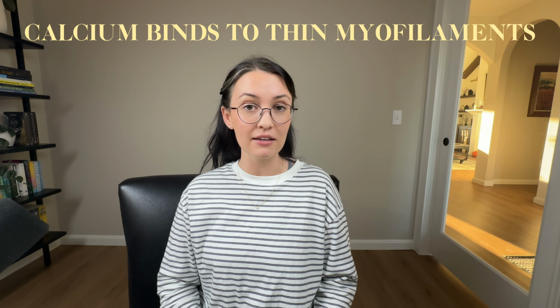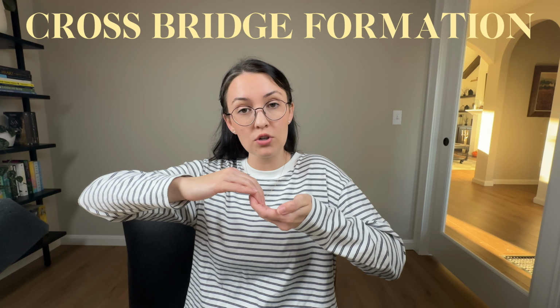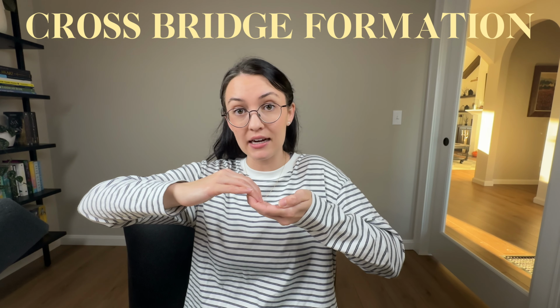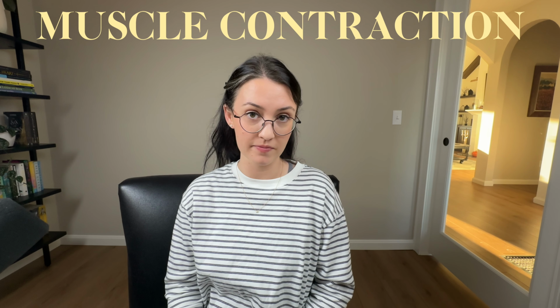When calcium is released, it's going to bind to those thin myofilaments, and by binding there, it gives actin permission to interact with myosin. We form these cross bridges between actin and myosin, and they pull on each other. That pulling is what produces the muscle contraction. Muscles produce movement by pulling on bones as the muscle contraction happens. But usually to produce a single movement, groups of muscles are working together.